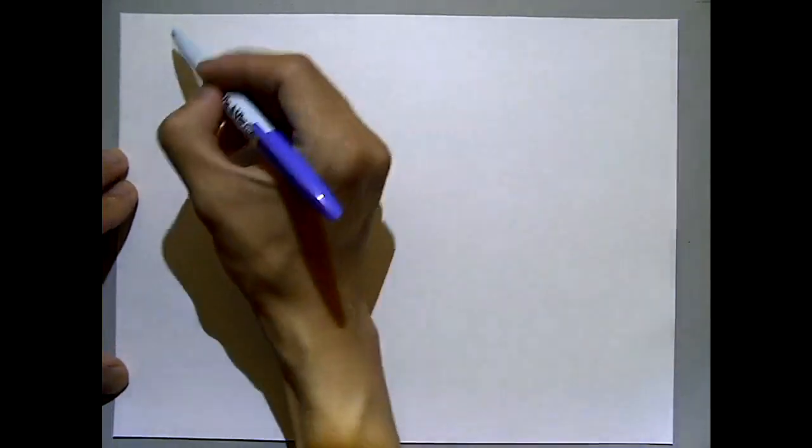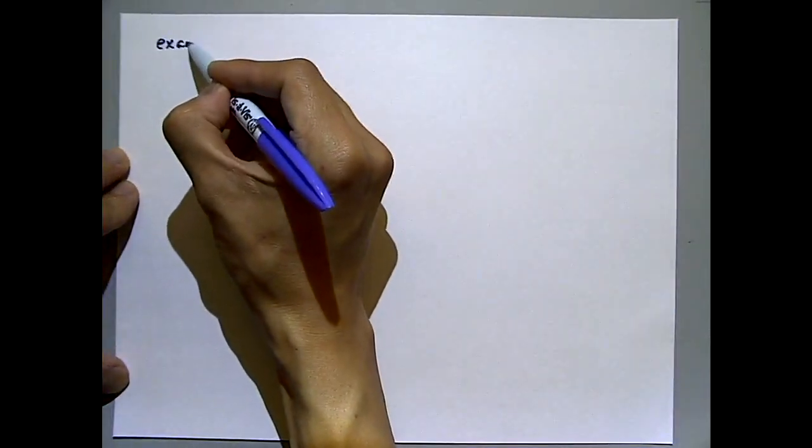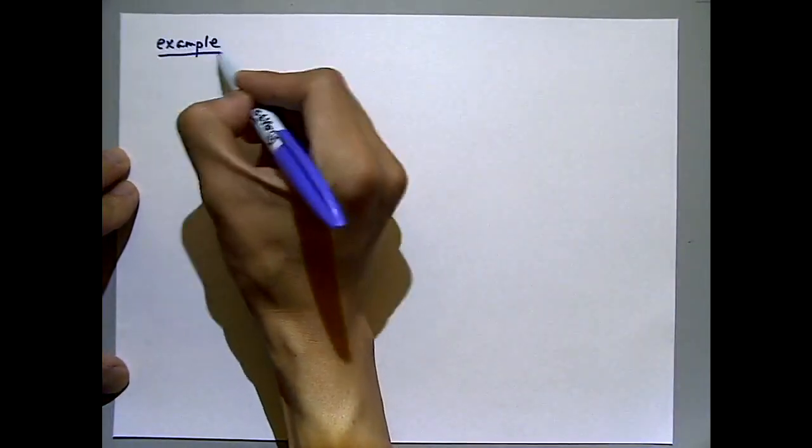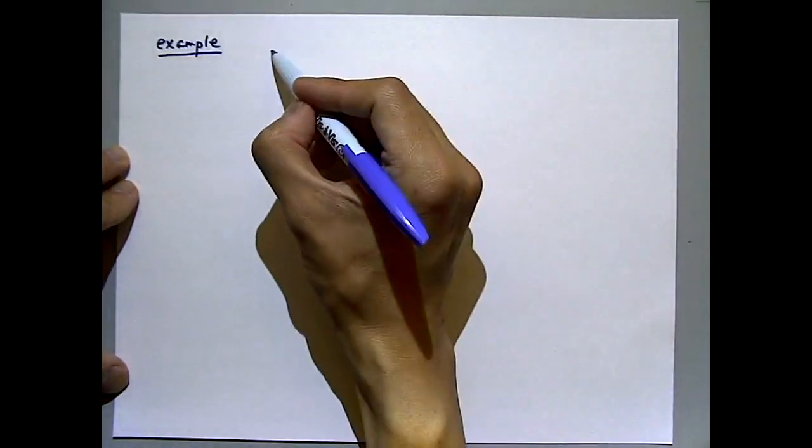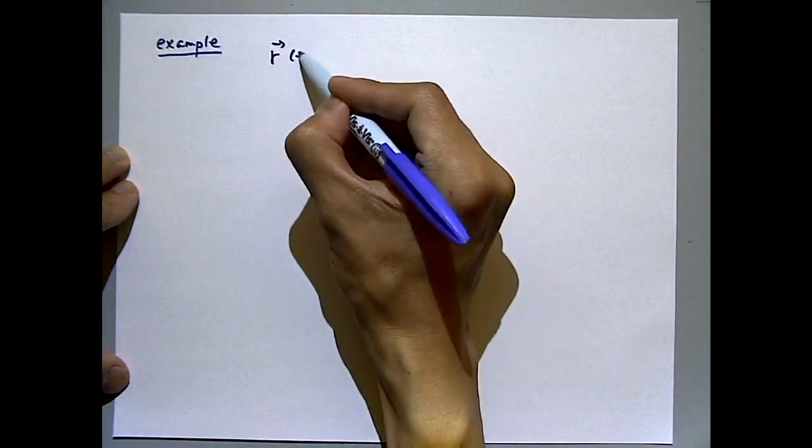Okay, let me give you a concrete example here so you can see this situation a little better. Let's look at that circle we looked at earlier.